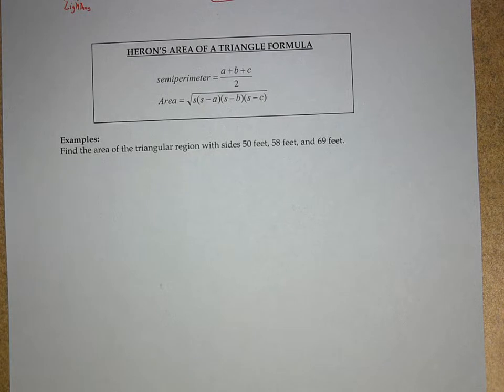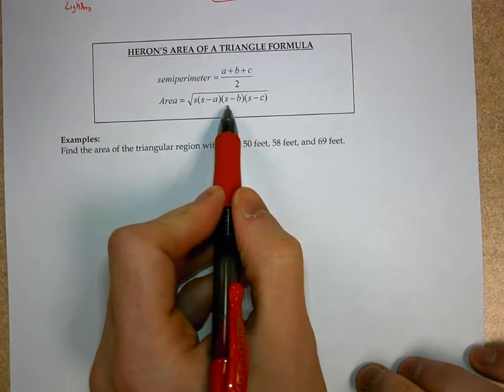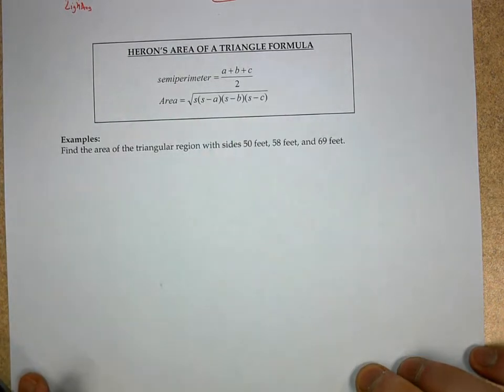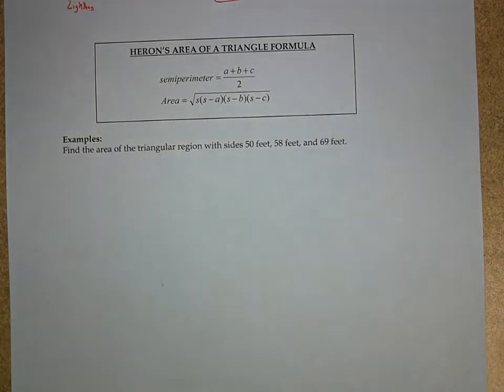This one, all I'm giving you is a triangle with three sides. In order to do this, we need to use Heron's area formula, which is the square root of S times S minus A times S minus B times S minus C, where S is the semi-perimeter. Semi-perimeter is half the distance around the triangle, so it's adding up the perimeter and then dividing by 2.